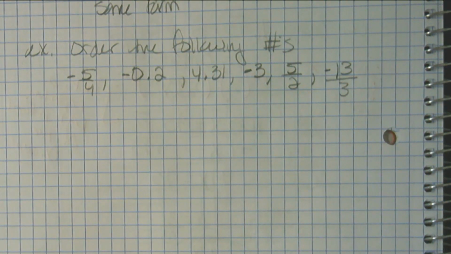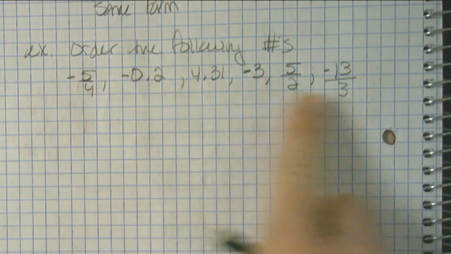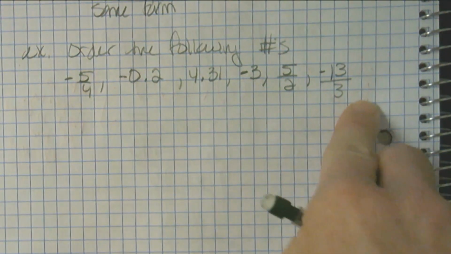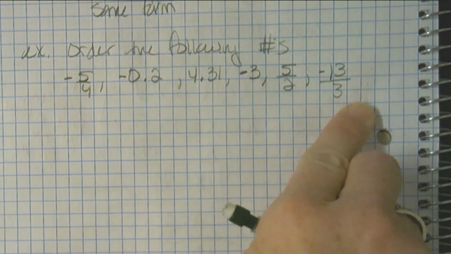Whatever you can do mentally, do mentally. So -5/4, you should be able to put that as a decimal without thinking about it. Because we have a 4 as a denominator, a 2 and a 3, and we have decimals, this 3 throws me off, so I feel like we need to change everything to decimals.